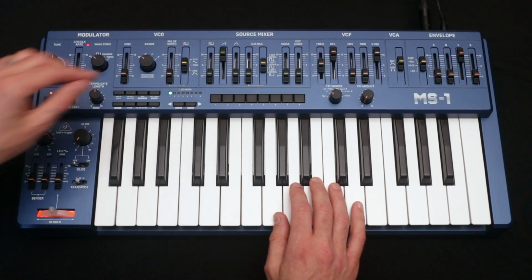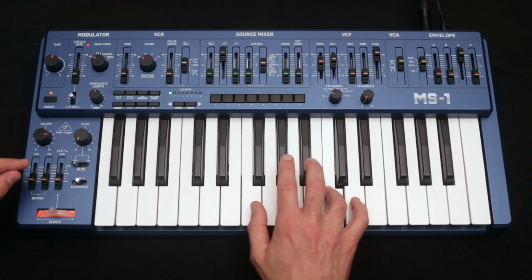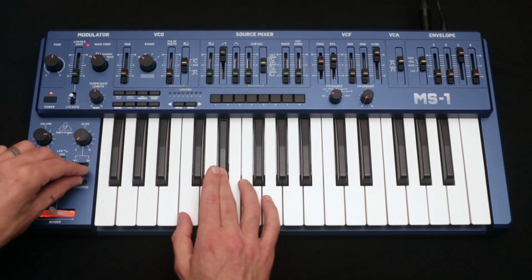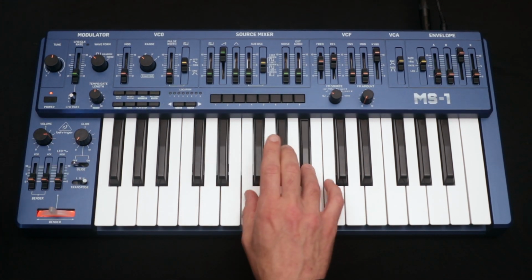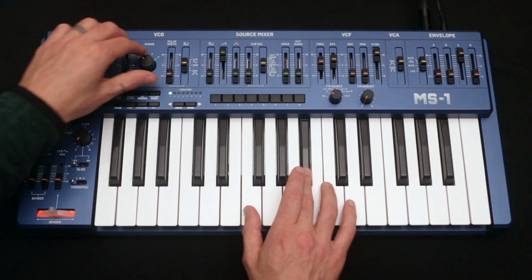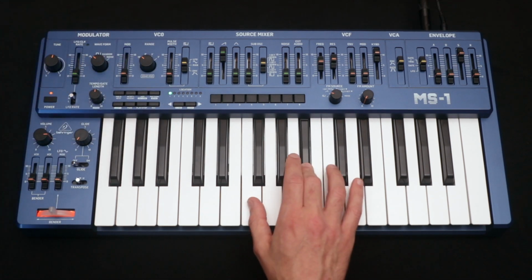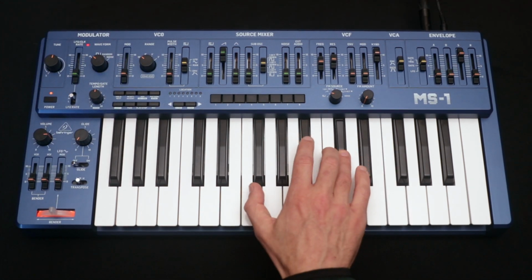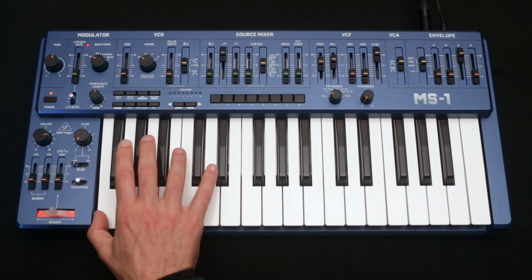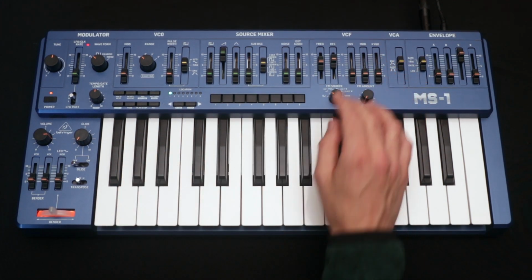So if we add a saw wave, variations between the range and transpose settings that you would think produce the same result are actually different, as the transpose affects the filter and the range switch does not.